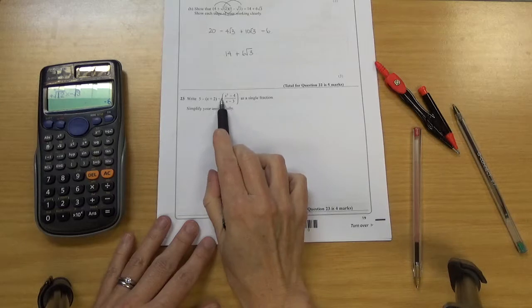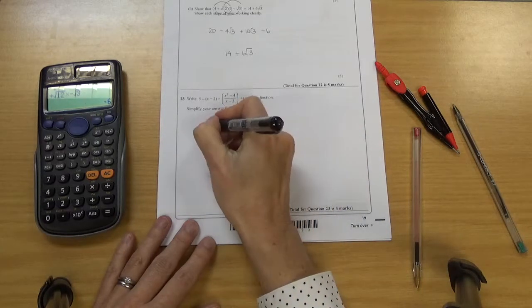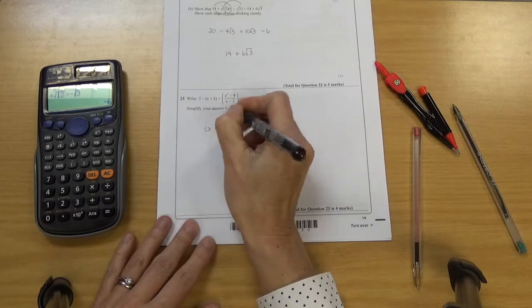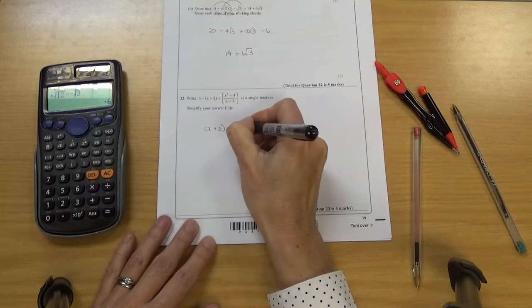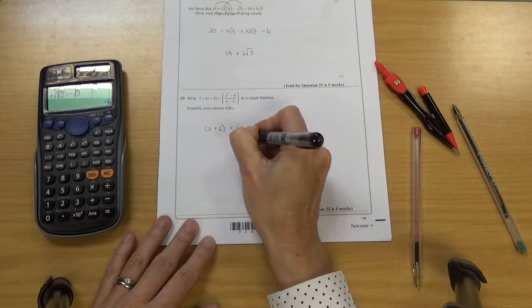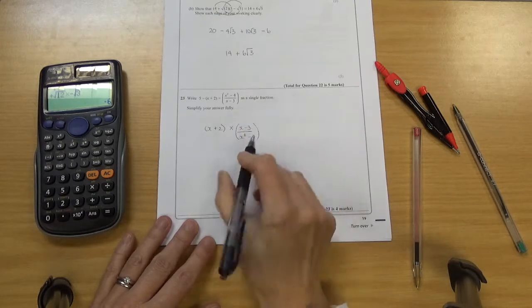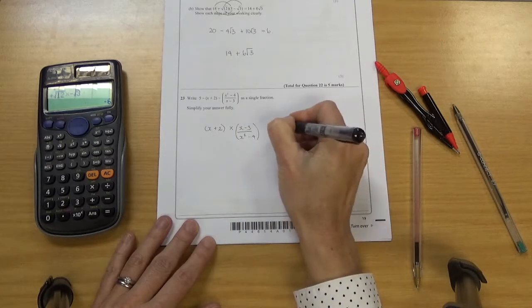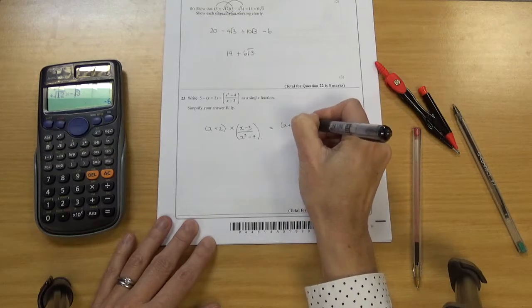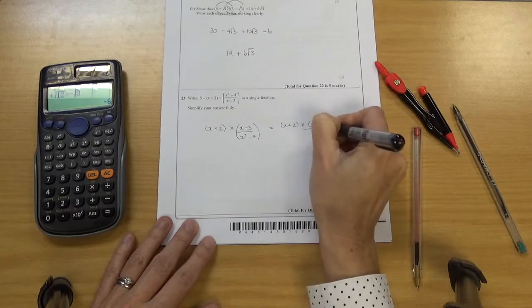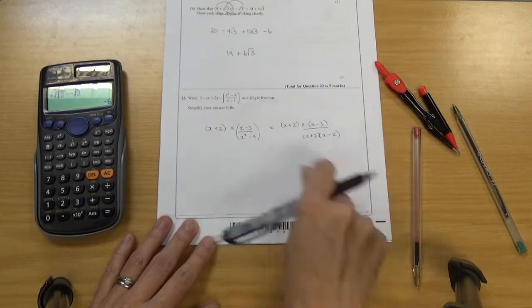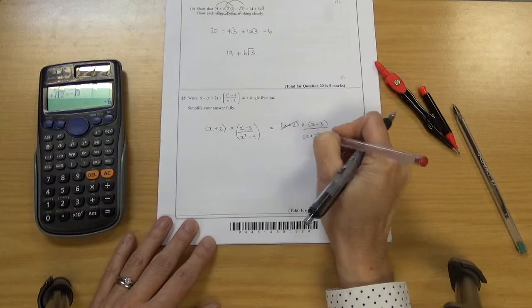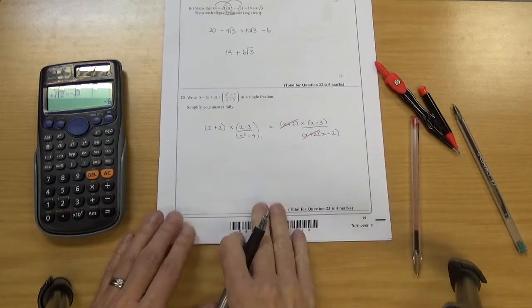First thing we need to do is BIDMAS, which means that I've got to do the divide first. So I'm going to do x plus 2. Don't like dividing fractions, so I'm going to turn it upside down and multiply. Now x squared minus 4 I can write as x plus 2 multiplied by x minus 2. So I've now got a bracket on the top which matches with the bracket on the bottom.